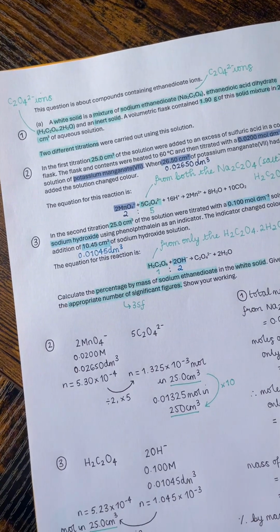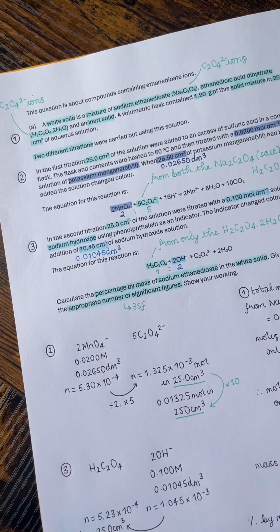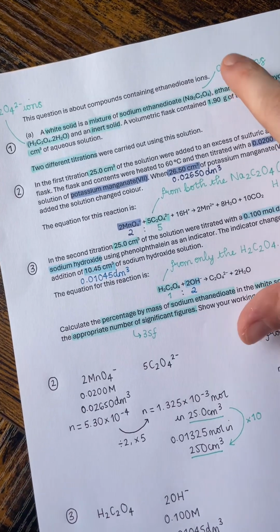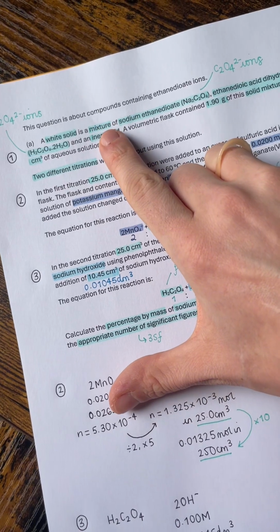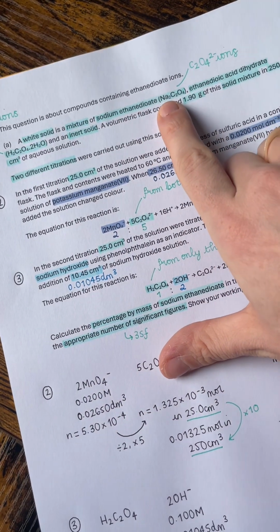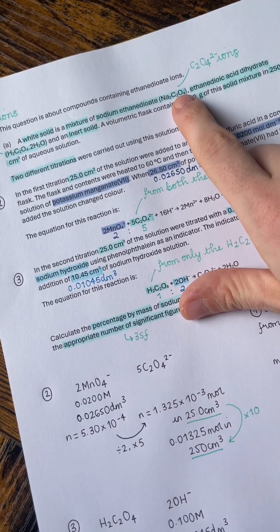So it tells us that the question is about compounds that contain ethane dioate ions, which are the C2O42- ions. Now a white solid that we're going to be dealing with, we're told, is a mixture of sodium ethane dioate, so Na2C2O4, which contains those ethane dioate ions.